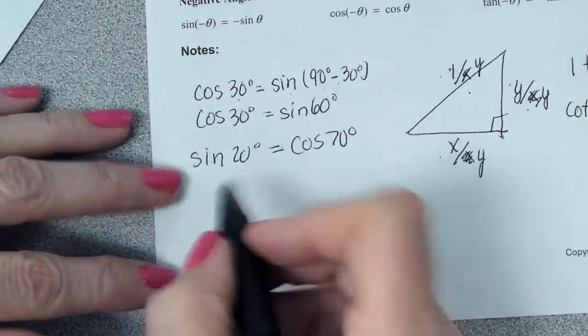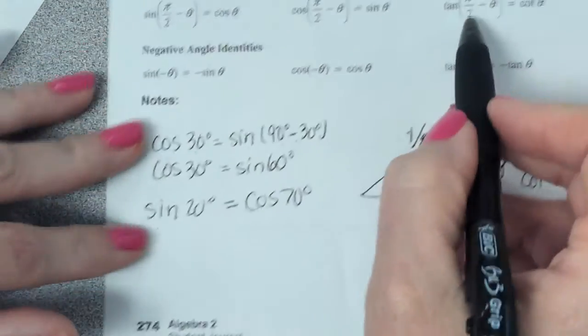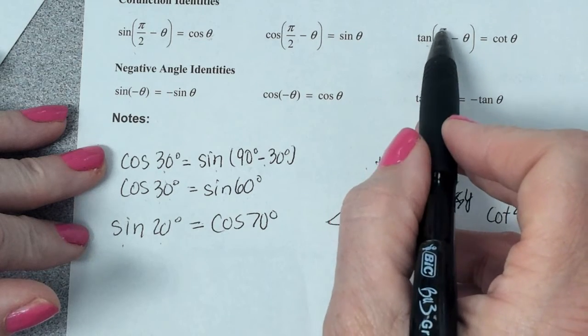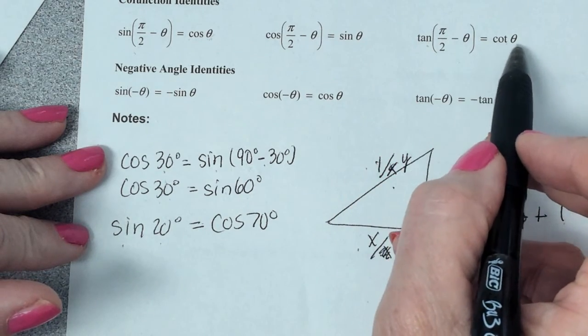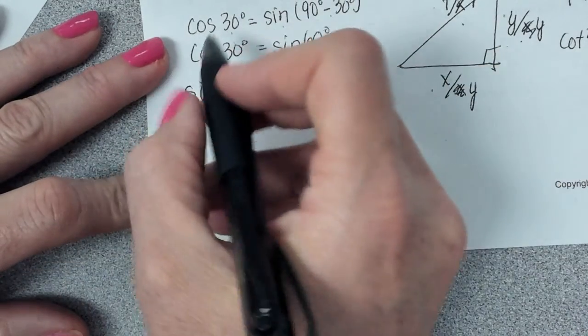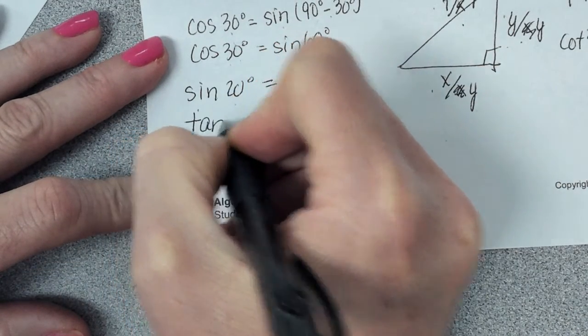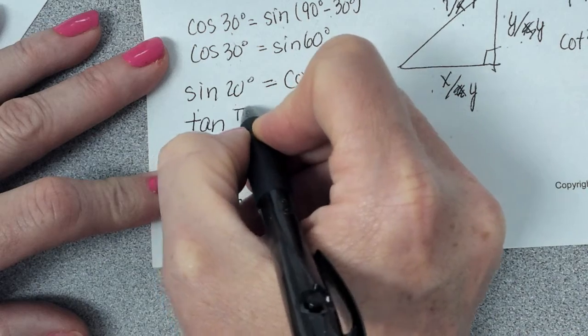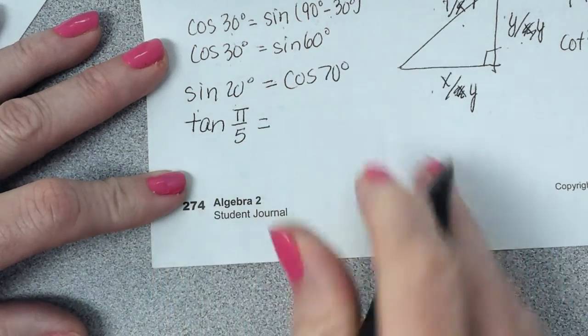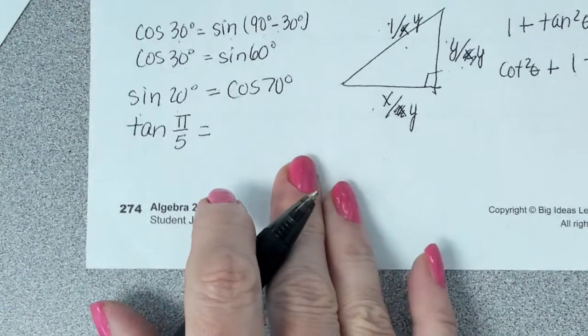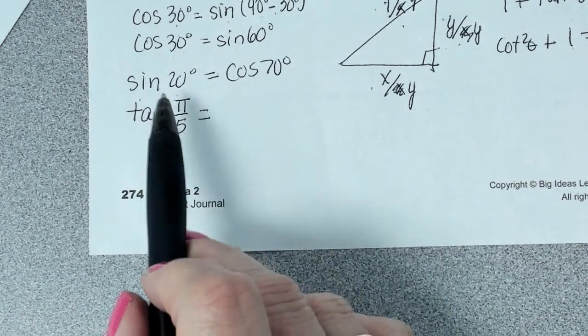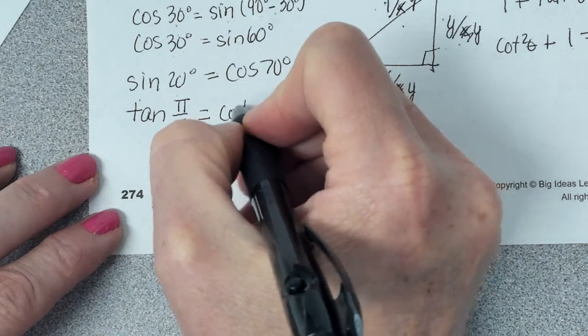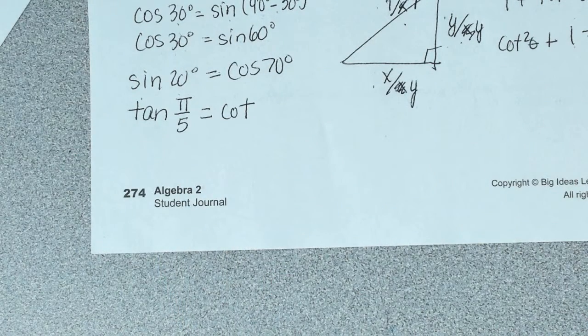All right. So how else could we do it then? What about, because it works for tangent as well. The tangent of pi over 2 minus theta is the same as the cotangent of theta. So I'm going to give you a minute to figure this one out. What if I said the tangent of pi over 5? To find what it's equal to the cotangent of, figure out what that angle would be. What do you have to subtract from?